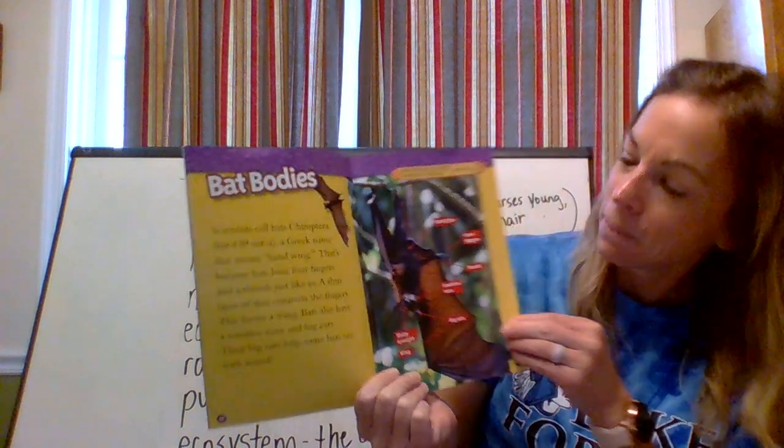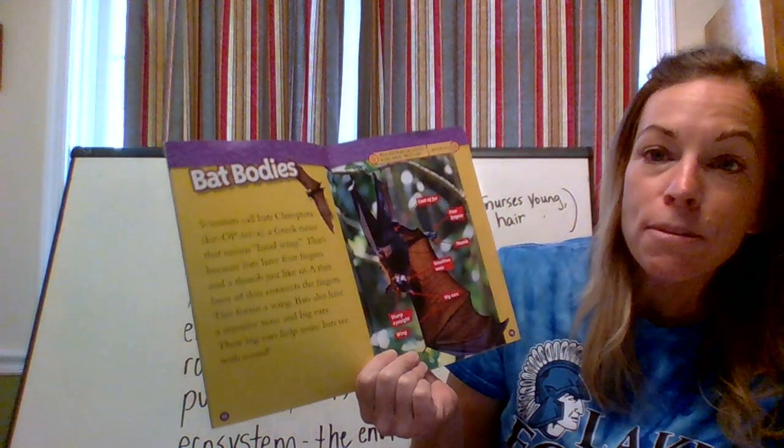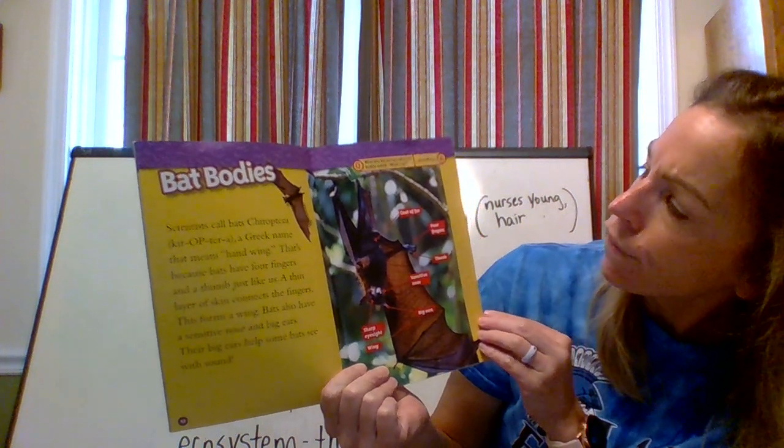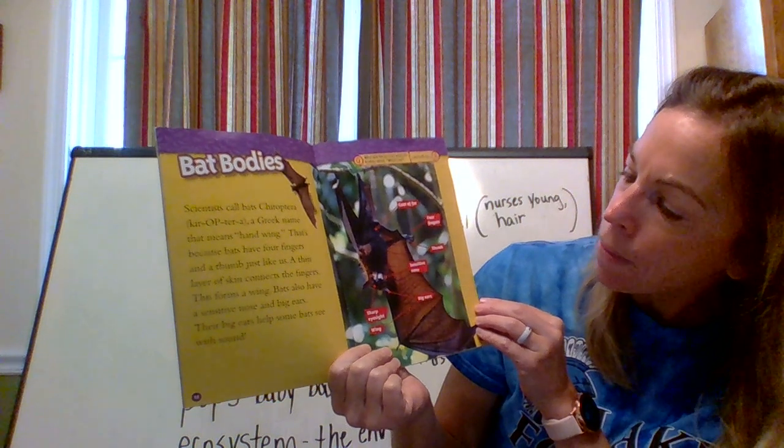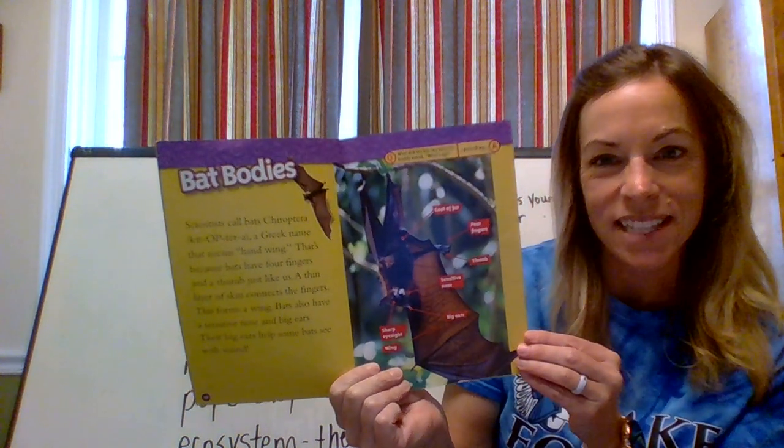Wow, it's pretty interesting. And there is a diagram. It's showing us all the parts of the bat labeled. We've got a coat of fur, 4 fingers, thumb, sensitive nose, big ears, sharp eyesight, and wing, just like we read about in the text.